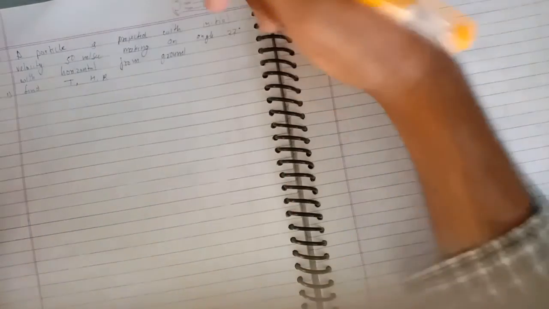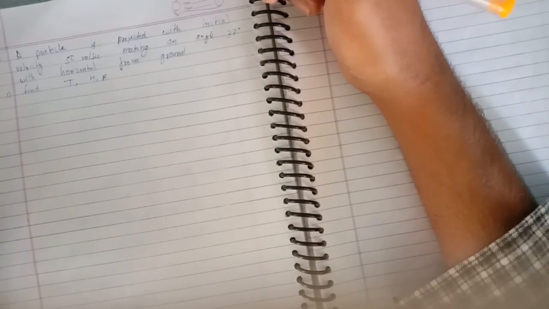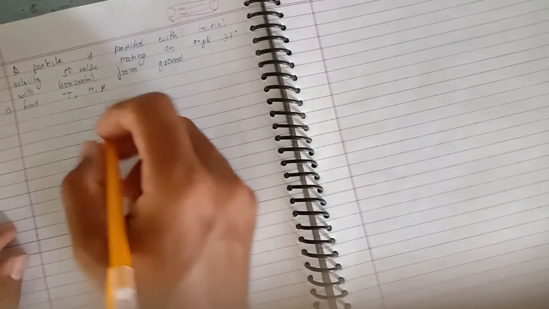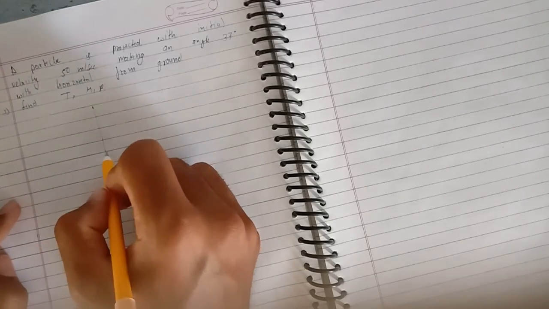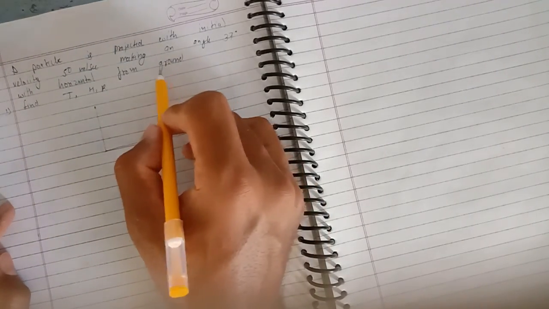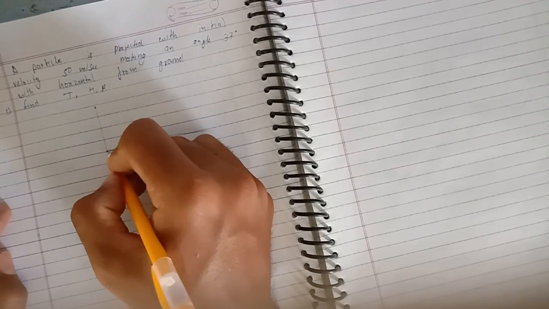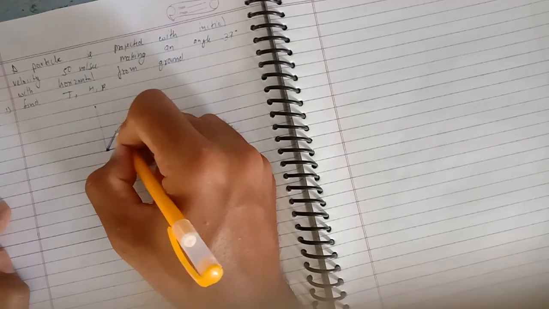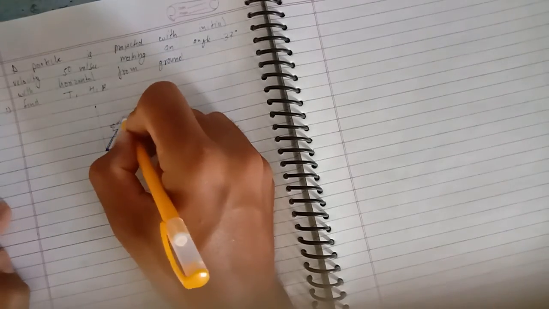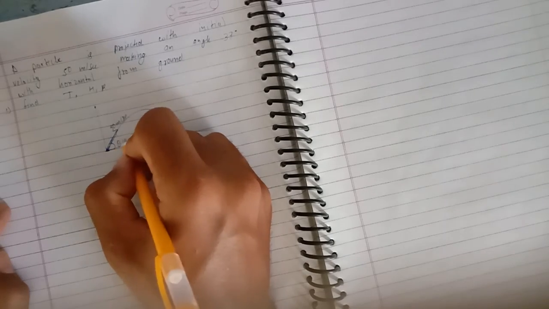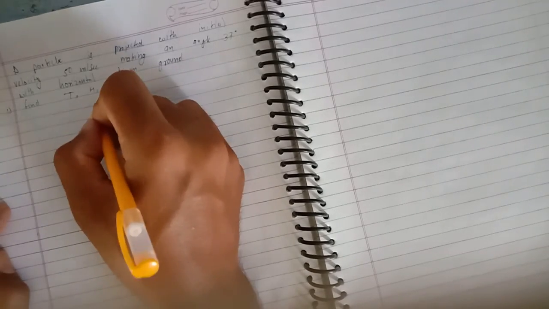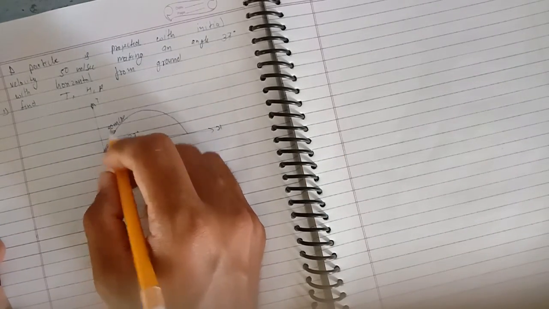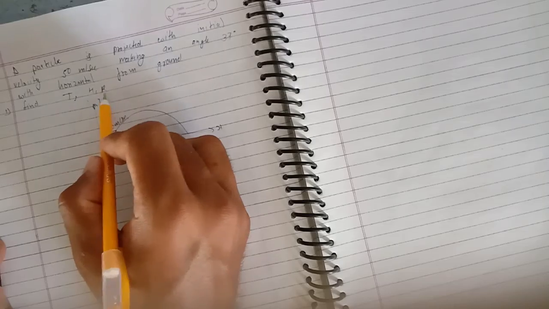We have a question. A particle is projected with the initial velocity 50 meters per second, making an angle 37 degree with the horizontal from ground. So first of all, we have to draw its diagram. The particle is thrown from ground, so after projectile motion it also falls down on the ground. This one is 50 meters per second, theta equals 37 degree, y-axis, x-axis. So we have to find out time of flight, maximum height and range.